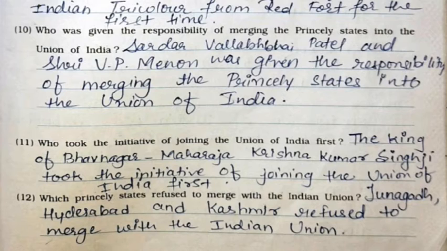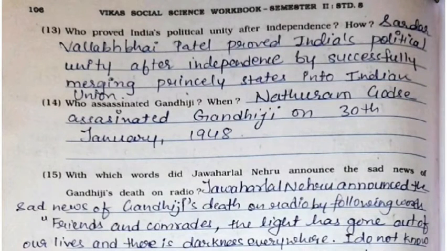12th one, which princely states refused to merge with the Indian Union? Junagadh, Hyderabad and Kashmir refused to merge with the Indian Union. 13th one, who proved India's political unity after independence? How? Sardar Vallabhbhai Patel proved India's political unity after independence by successfully merging princely states into Indian Union. 14th one, who assassinated Gandhiji when? Nathuram Godse assassinated Gandhiji on 30th January 1948.